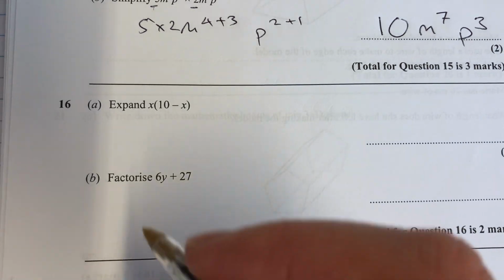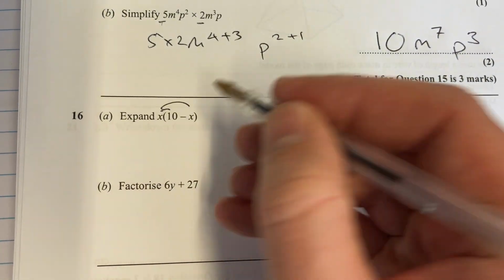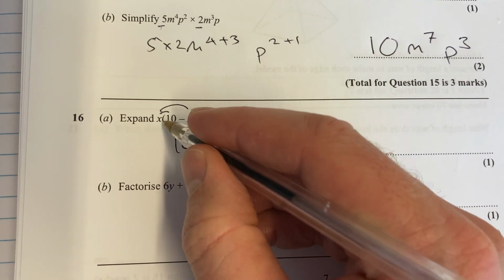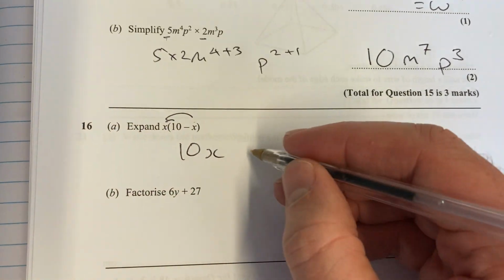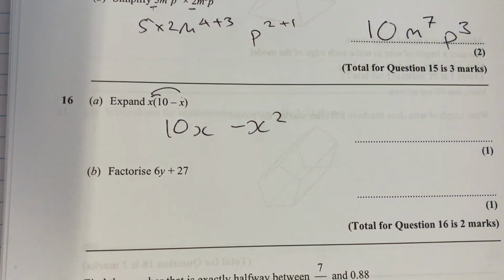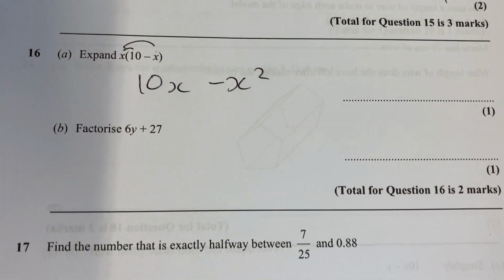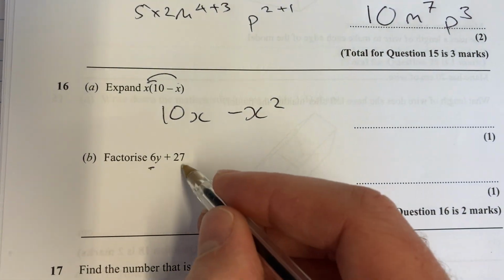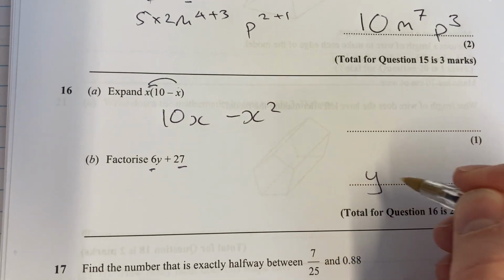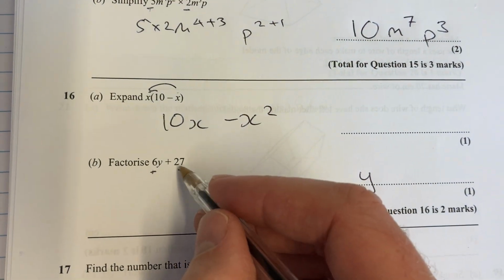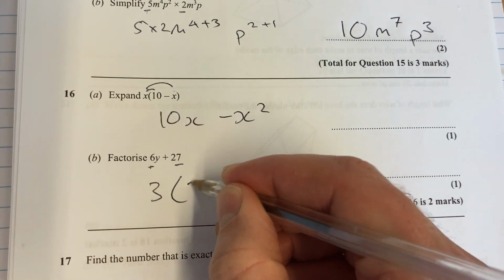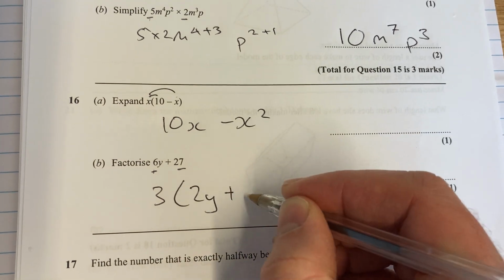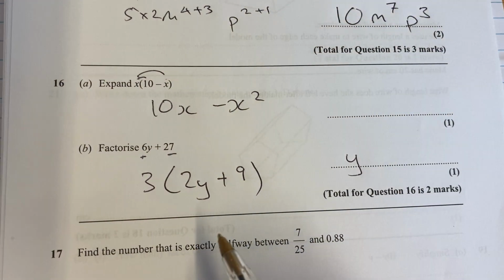More algebra, expanding. Expanding is the multiplying. So 10x, and then x squared, so 10x minus x squared. And then factorizing, here, this is the division of algebra. Looking for a common factor. There's y on its own, but the 27 and the 6 both have 3. So that will be our answer.